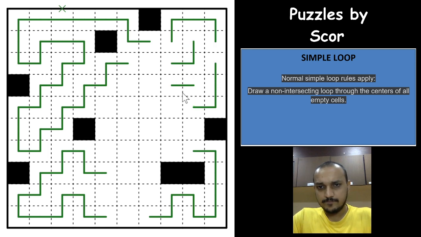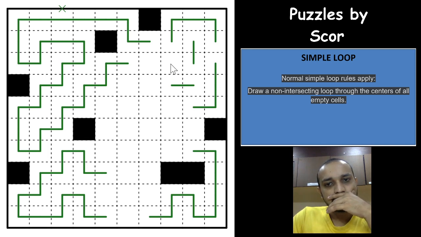Just a second. Yeah, so what happens if you have a cross here, right?